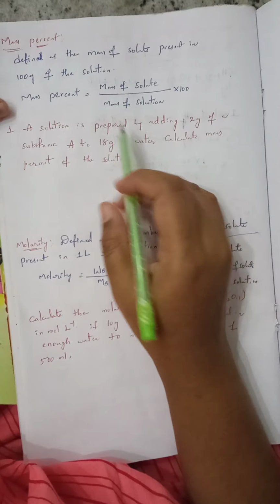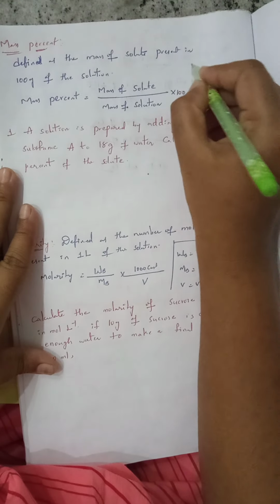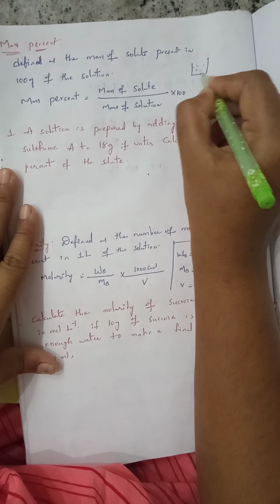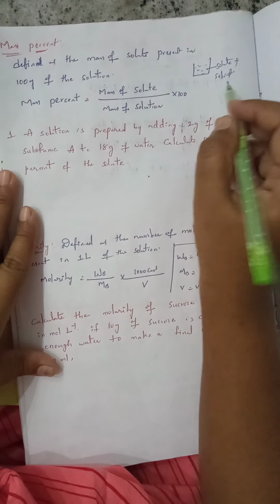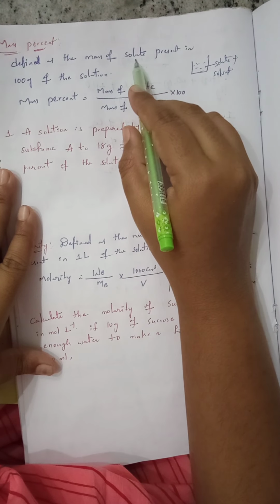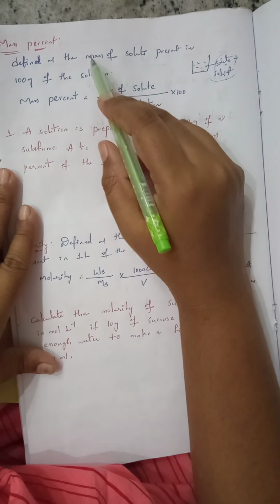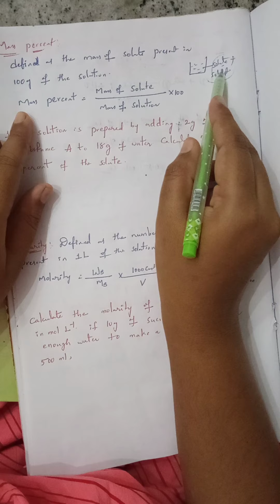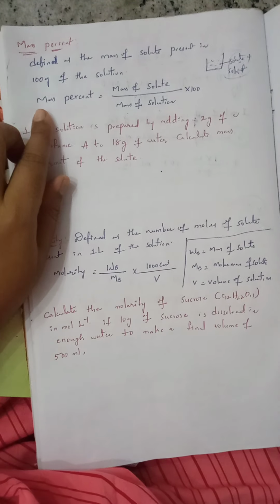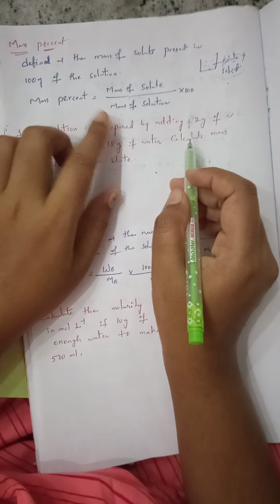Now the next concept is mass percentage. Mass percentage is defined as the mass of the solute present in 100 grams of the solution. A solution is nothing but a mixture of solute plus solvent. The amount of solute present in 100 grams of solution is called mass percentage. Mass percentage equals mass of solute divided by mass of solution, where mass of solution is mass of solute plus mass of solvent, into 100. By using this formula you will get mass percentage.